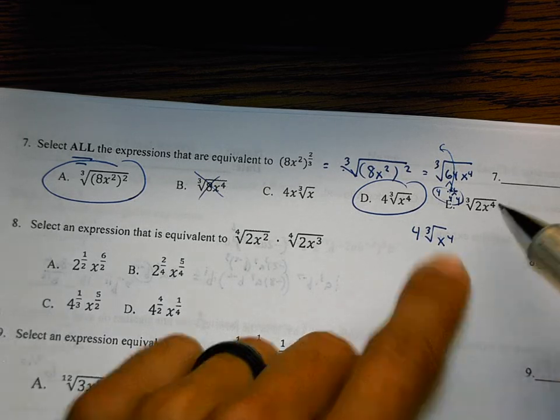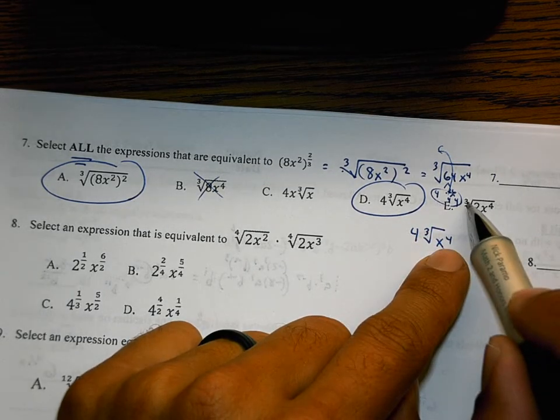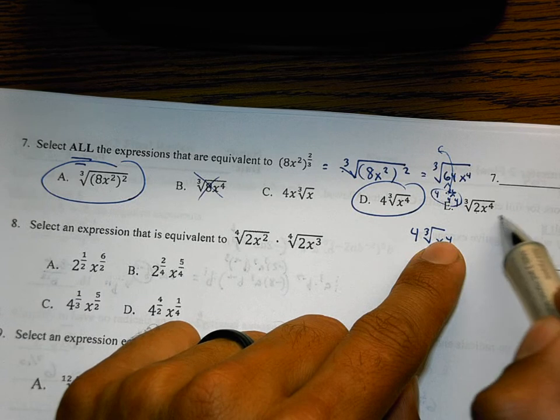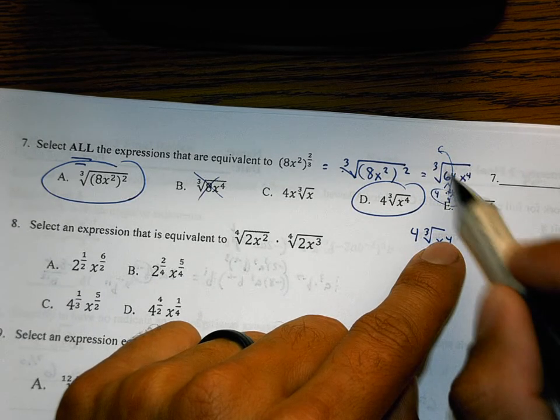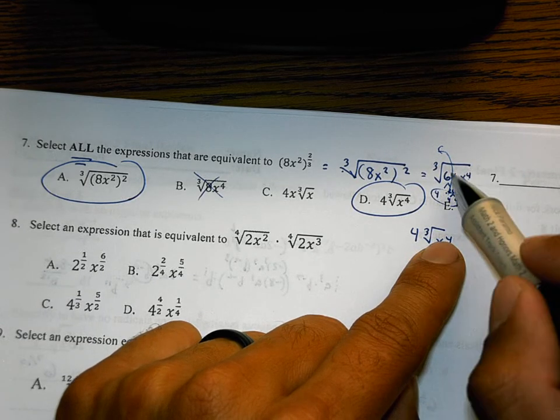If I look at this one, and I see the 3 and the 2, and the x to the 4, this matches, that matches, but the 64 and the 2 are not the same. It can't be E.